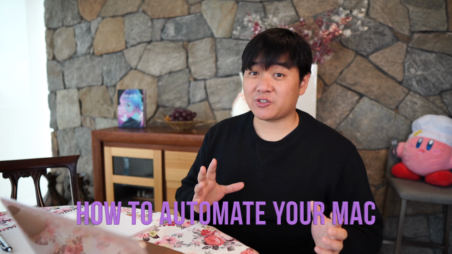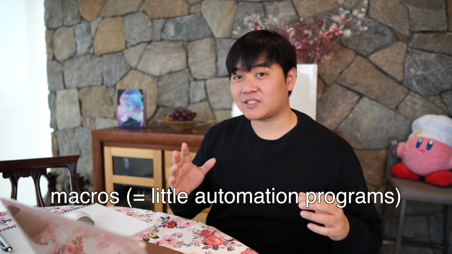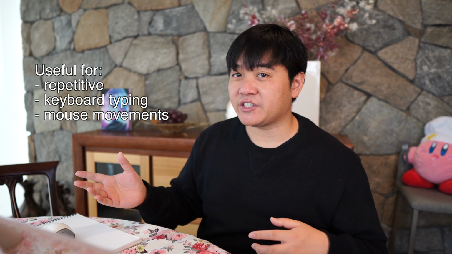So the next app that I want to talk about is called Keyboard Maestro. Keyboard Maestro allows you to program macros into your computer, meaning that you can create these little automations that are really cool. For example, I used this a lot when I was doing different e-commerce stuff, and sometimes there'd be this repetitive clicking and copying pasting or fulfilling orders, and I just needed to click the same buttons in the same way every single time.